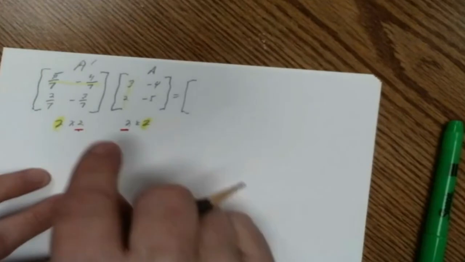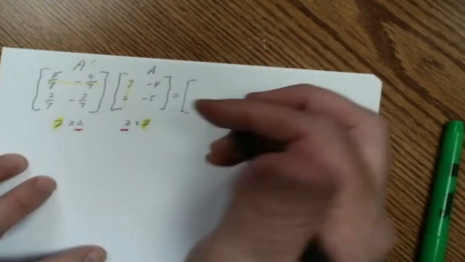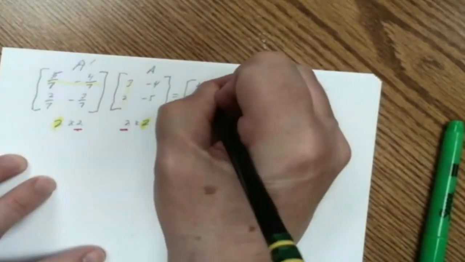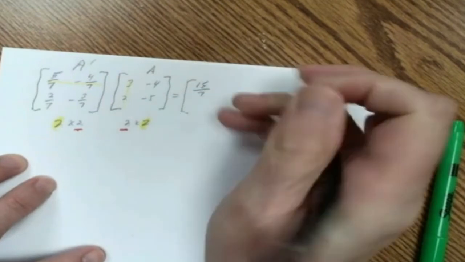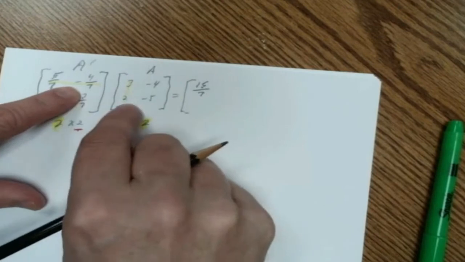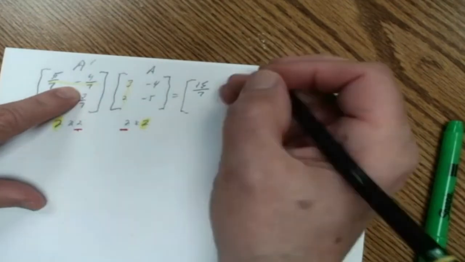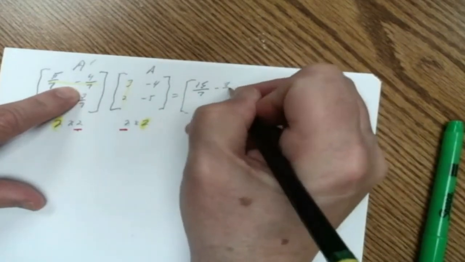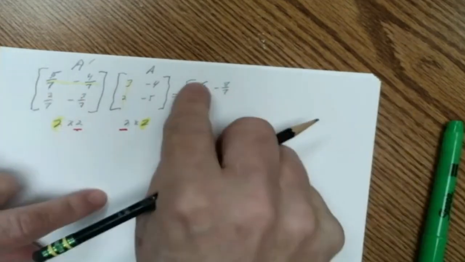All right, I got those written down. So 5/7 times 3 is 15/7. And then negative 4/7 times 2, 2 times 4 is 8, so it's minus 8/7. Okay, so that's the first position.